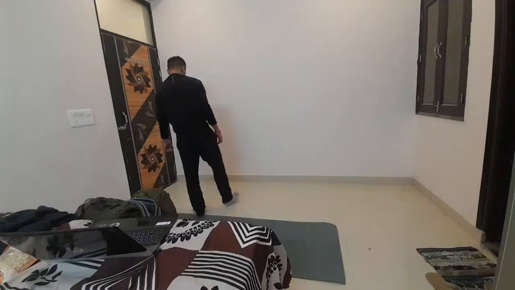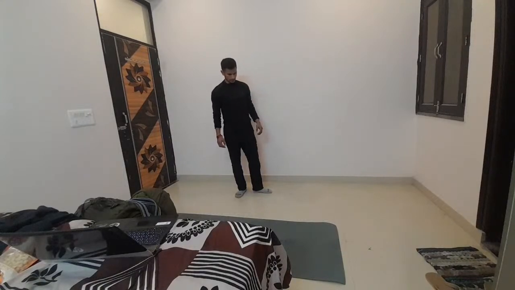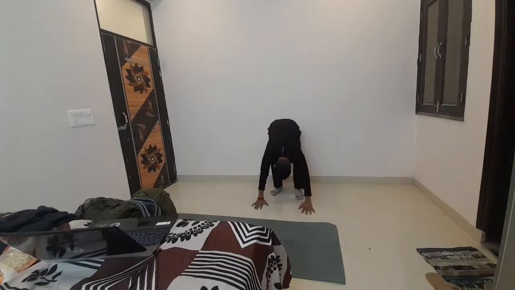Okay, so now we have done these exercises, and the last one is this. So we have to slowly try to lift our legs up and to make them straight, okay?